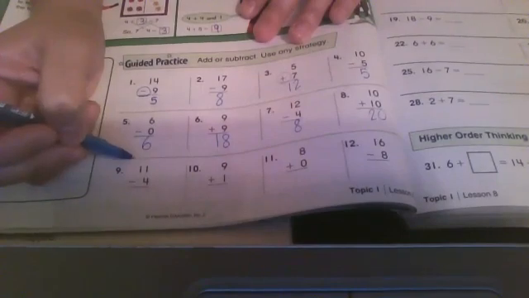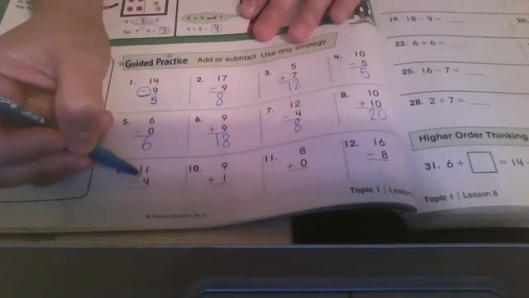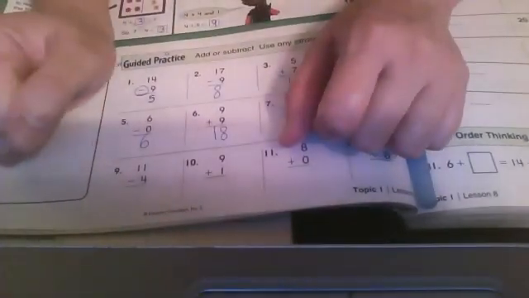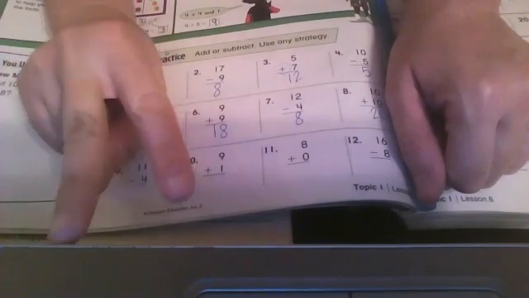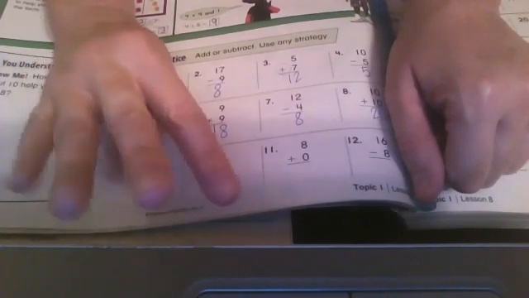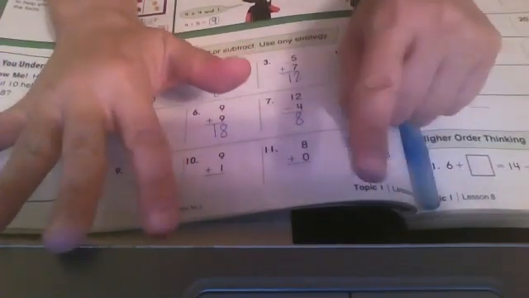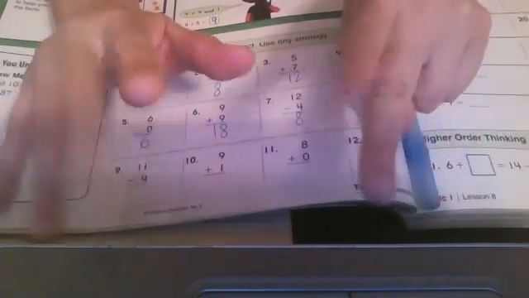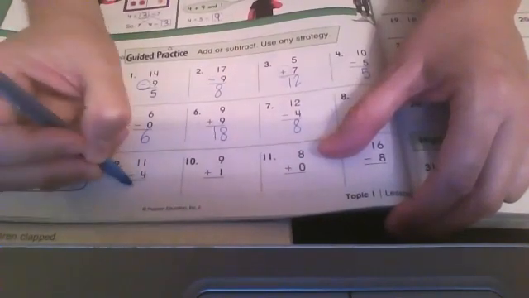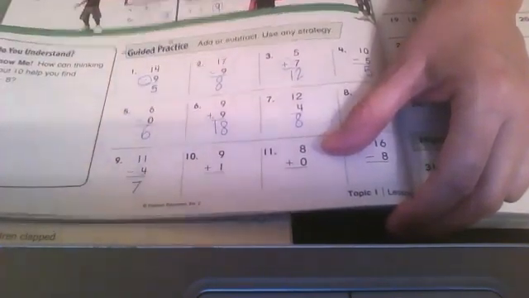Well, if I don't have it in my long-term memory, you got it. I'm going to start with my smaller number and count on to my bigger. Sounds like this: 4, 5, 6, 7, 8, 9, 10, 11. I have, that's right, 7. Oops, 11 take away 4 gives me 7.